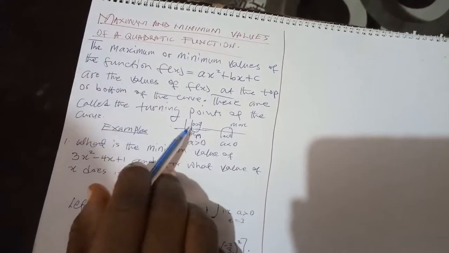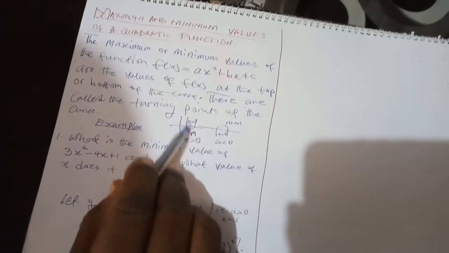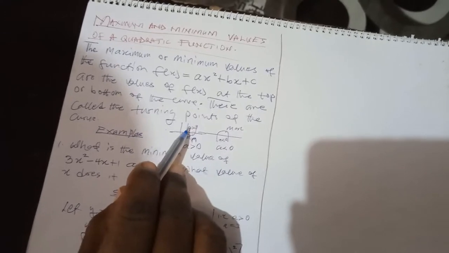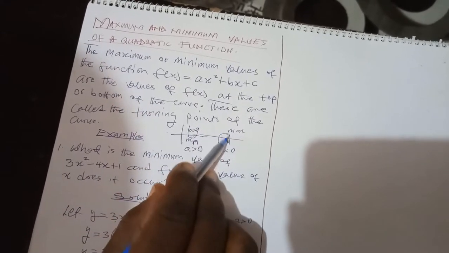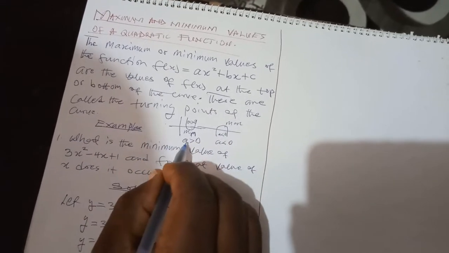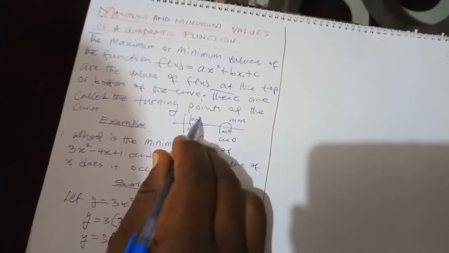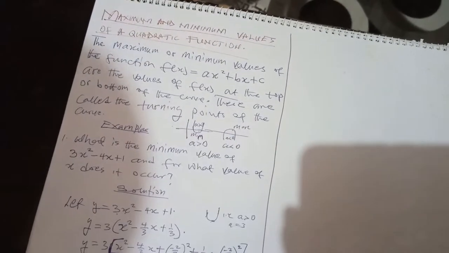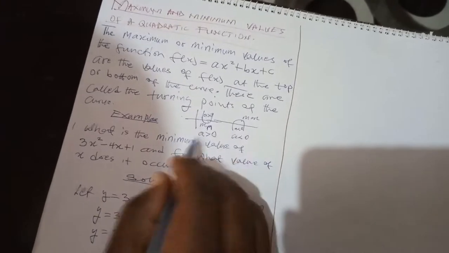So you can notice these are the curves, whether downward or upward. If it is a maximum value, then we talk about something like this. If it is a minimum value, we talk about something like this. Can you see? And this occurs when a is greater than 0 for minimum value, a is less than 0 for maximum value. We have discussed this several times in our previous classes.